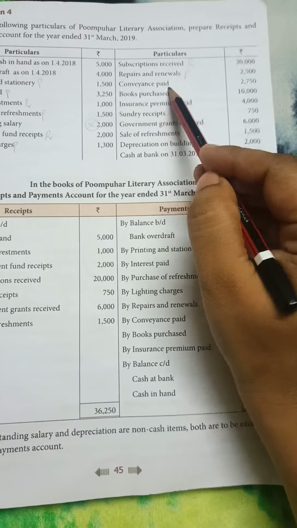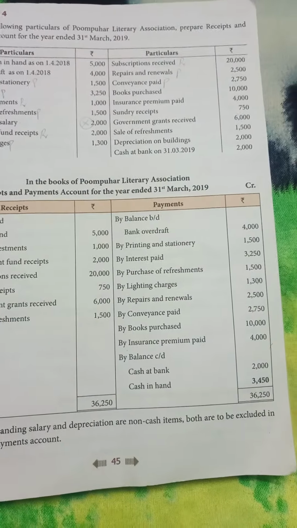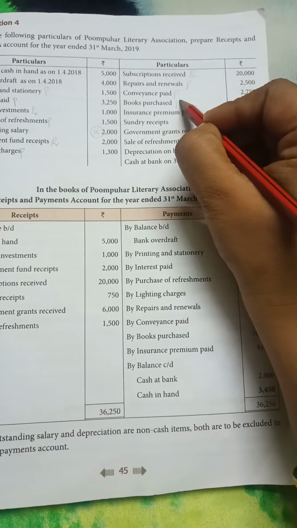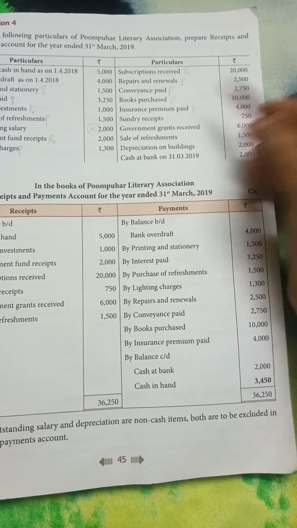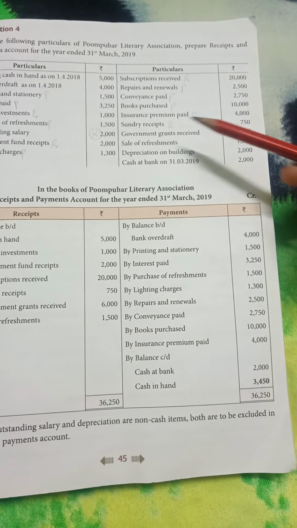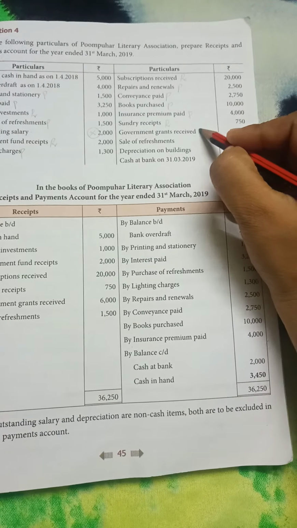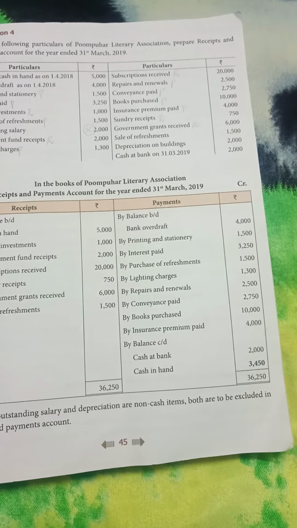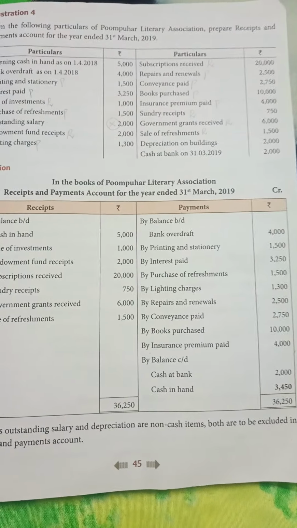Repairs and renewals, whether received or paid is not specified, so automatically it goes to the payment side. Conveyance paid, so payments. Books purchase: when we purchase anything, your cash goes out, so you will write this as payment. Insurance premium paid, again payment. Sundry receipts, you have your receipts here. Government grants received, again you will write it on the receipt side. Then comes sale of refreshments: when we make a sale we will receive the amount, so you will write this on the debit side.